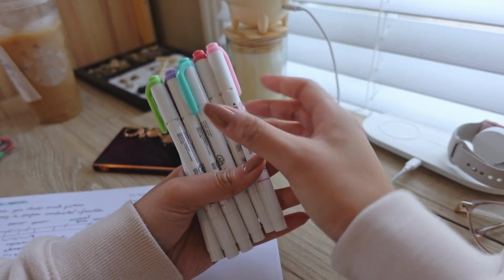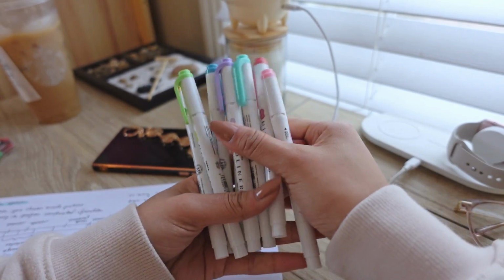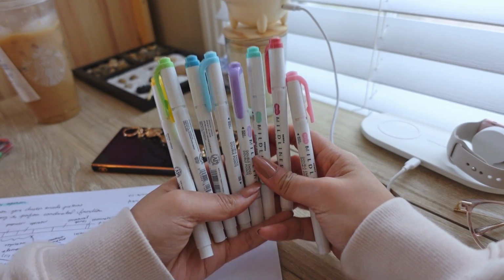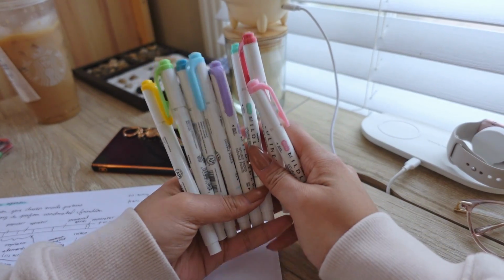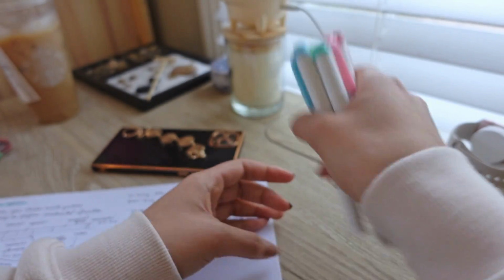Even though I do most things on my iPad, laptop, or phone, I also like taking it to paper when I'm about to study. These are my favorite highlighters. I have made a video about taking notes with these highlighters as well. I no longer take notes on paper, but I do use these to create last minute study sheets.